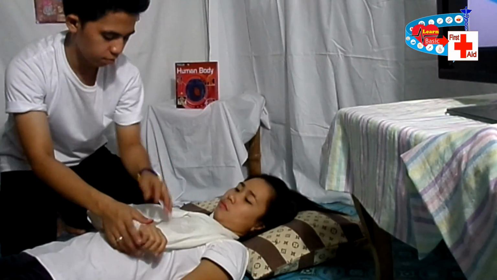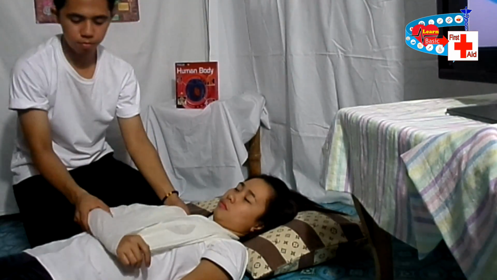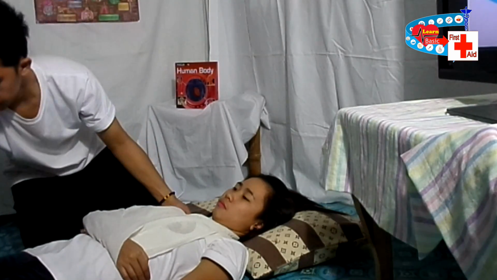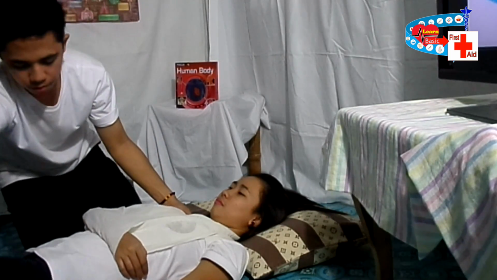The ends of the fingers should extend just beyond the base so that the first aider can observe whether or not circulation is cut off.